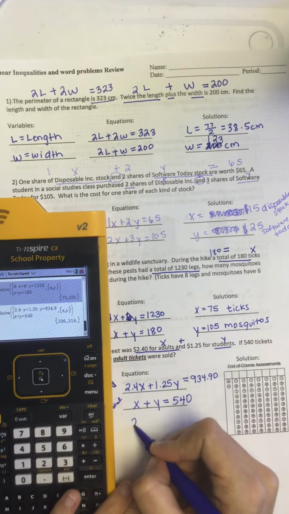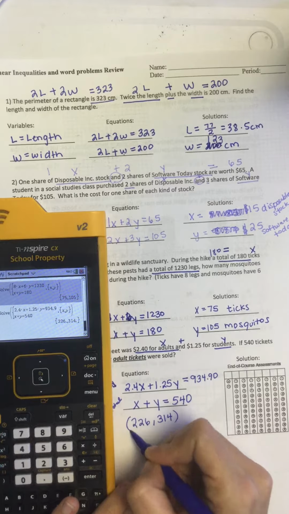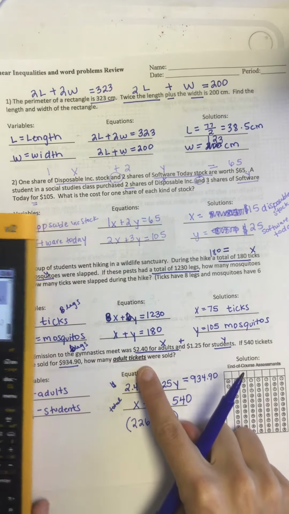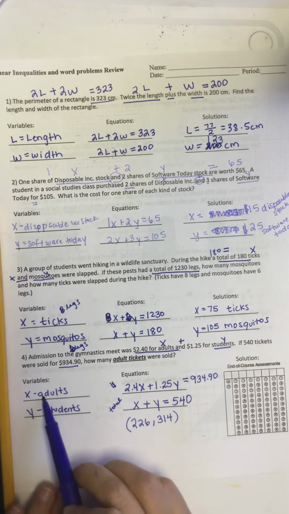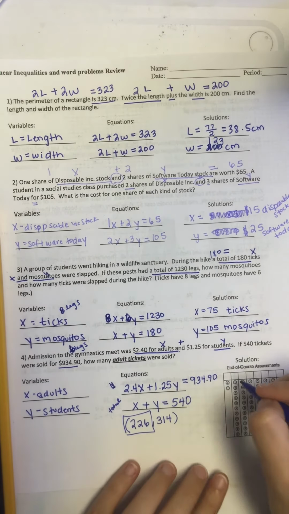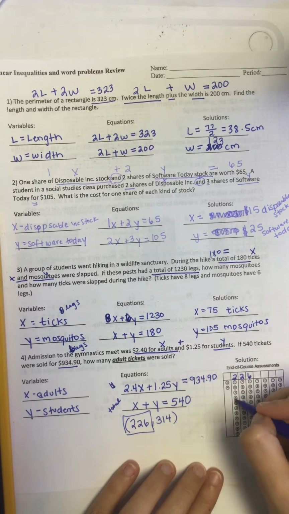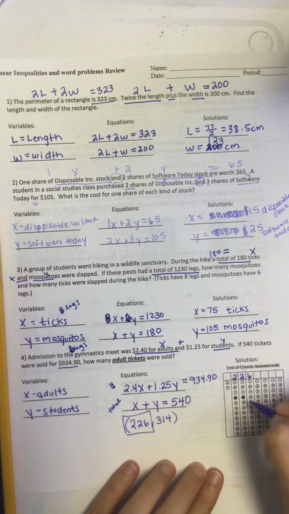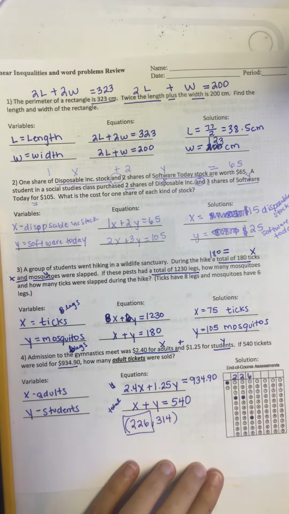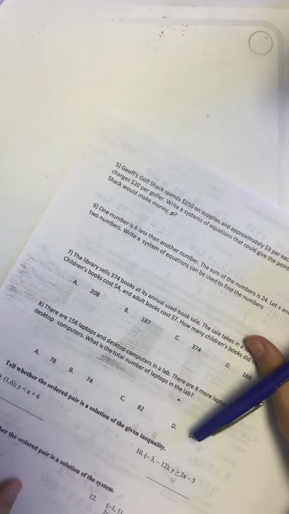And we get 226, 314. But it asks us how many adult tickets, so we're only looking for our x value right here, 226 adults. So over here I'm going to write 226, and I'm going to fill in the 2 and the 6. And this is a positive, so I'm going to put a plus sign. All right, so that's 1, 2, 3, and 4. Let's move on to number 5.